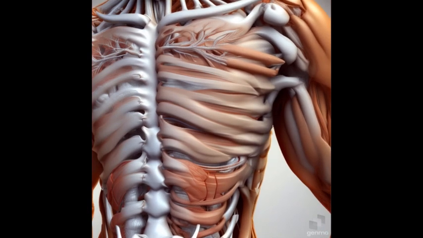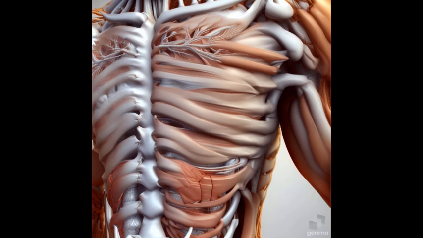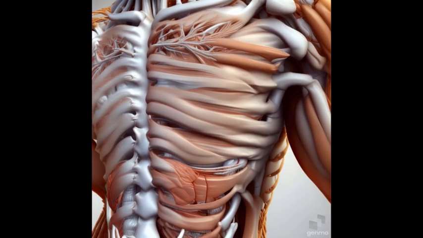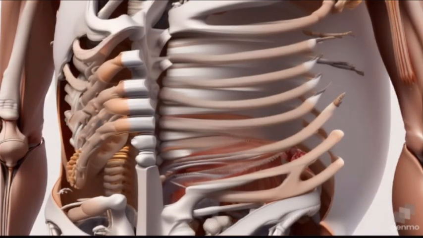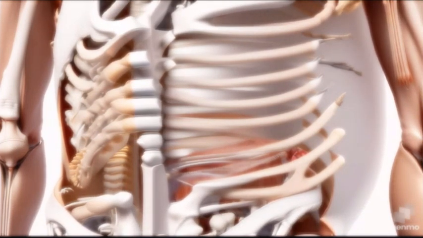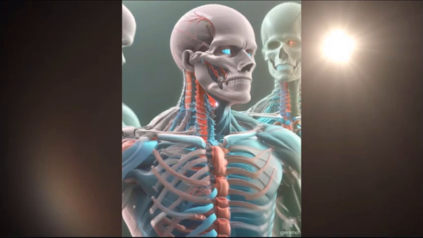Epistropheus or axis. The axis is ossified from 5 primary and 2 secondary centers. The body and vertebral arch are ossified in the same manner as the corresponding parts in the other vertebrae, namely, 1 center for the body and 2 for the vertebral arch. The centers for the arch appear about the 7th or 8th week of fetal life, that for the body about the 4th or 5th month.